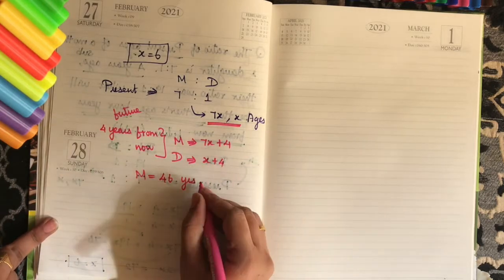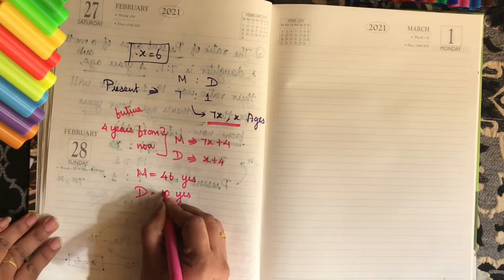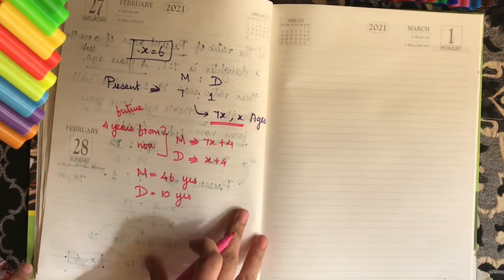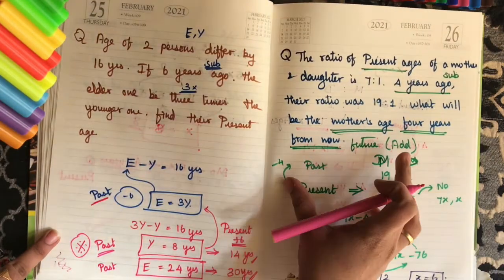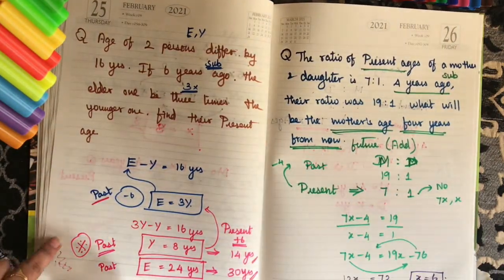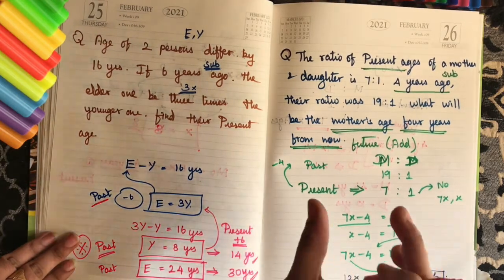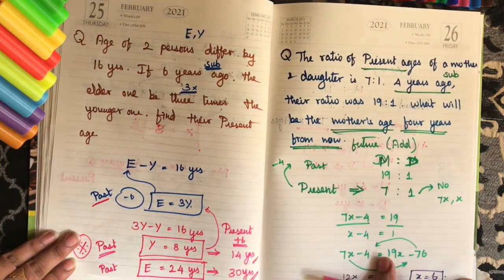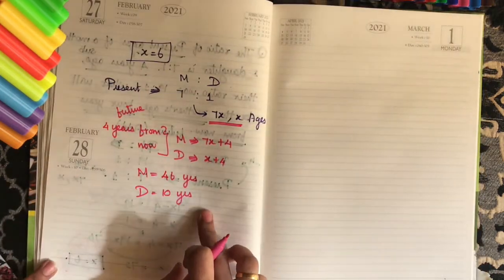So 6 plus 4, daughter age is 10 years. Is that clear? You don't need to think the question is a complicated one, because if you easily understand the question, we can easily solve it and get the answer here.